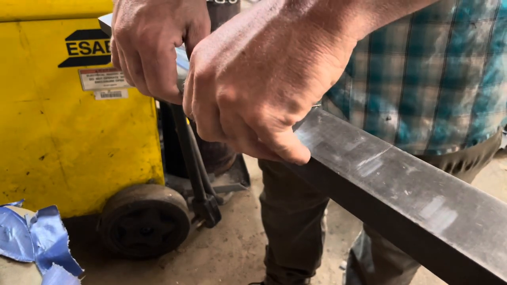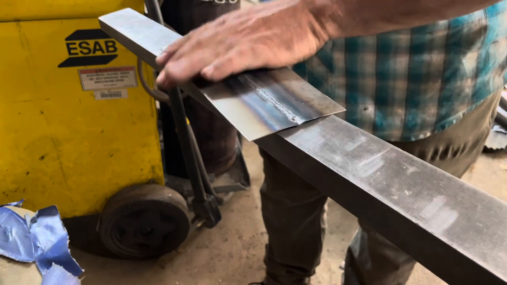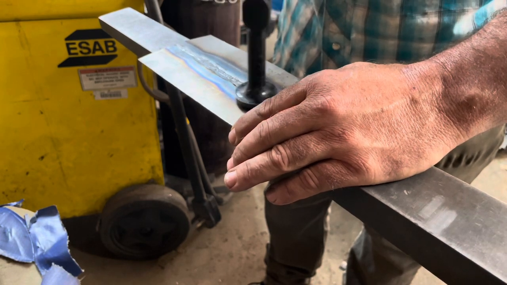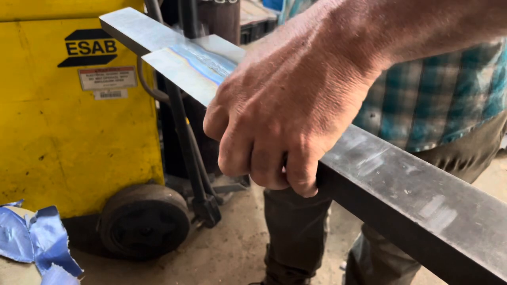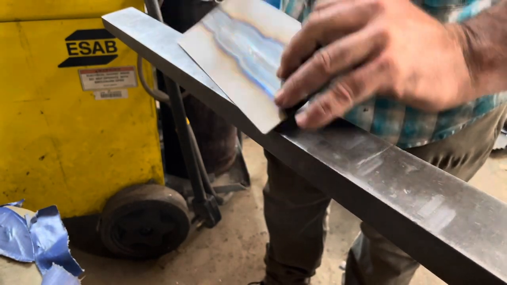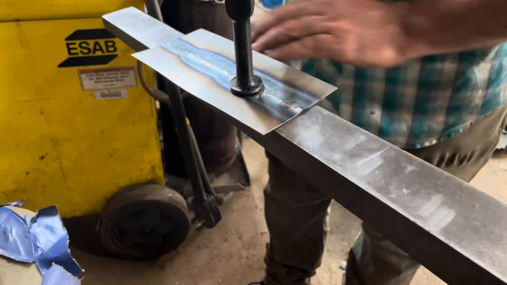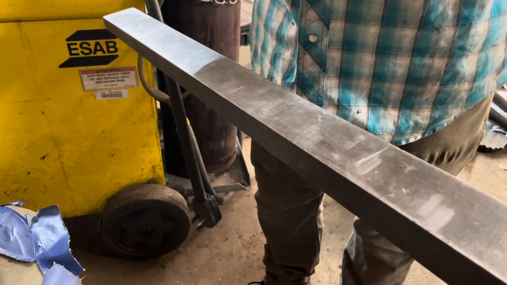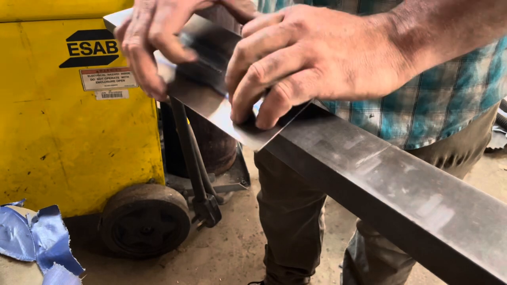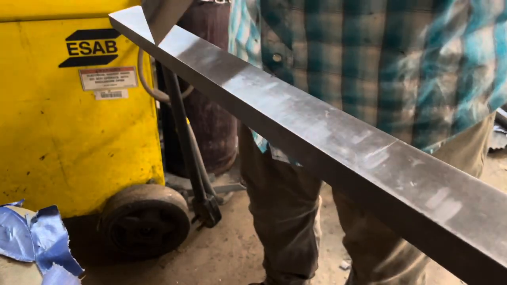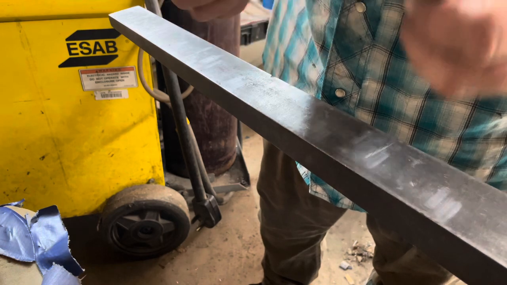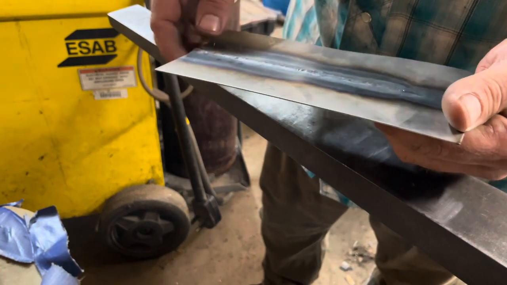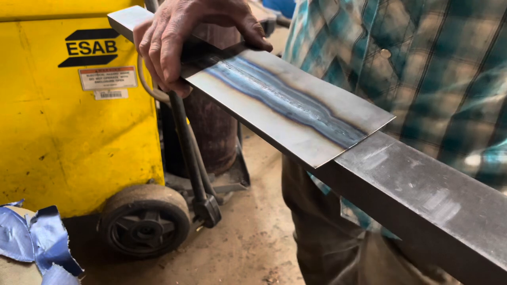Already started to ease it up a little bit. I think a bit of our reinforcement is fighting me, but you can see we're already much straighter and much flatter with just a little bit of stretching of the weld. But we'll get more into that when we talk about metal finishing.